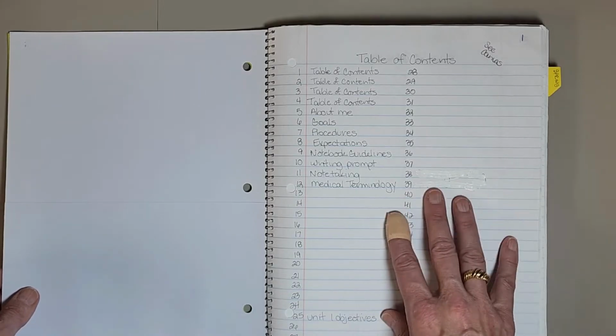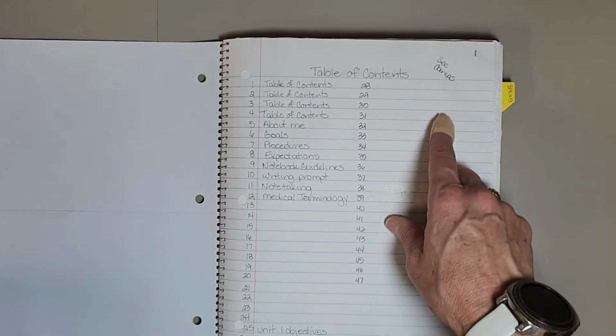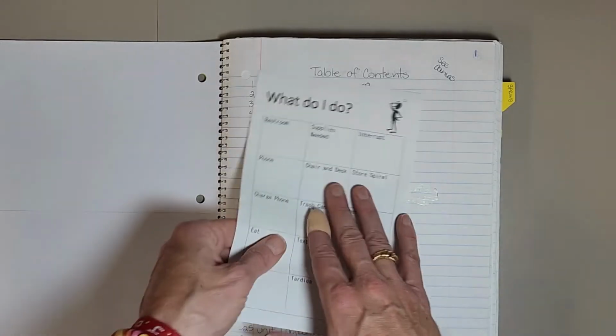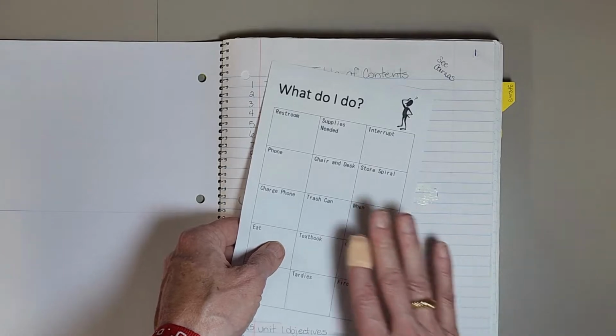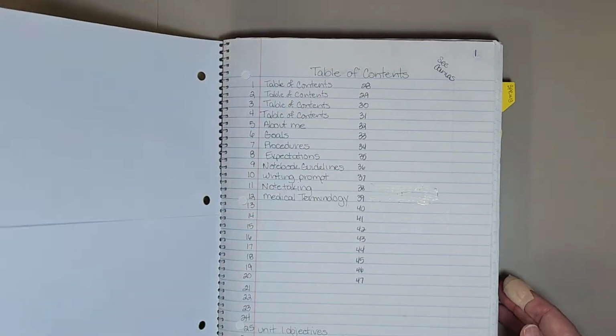And sometimes I'll tell them what page it's going to go on, and I tell them to write it at the top. So if they got a handout, at the top of their handout, I'll say, write a 35. It's going to go on page 35. So they know where it goes.